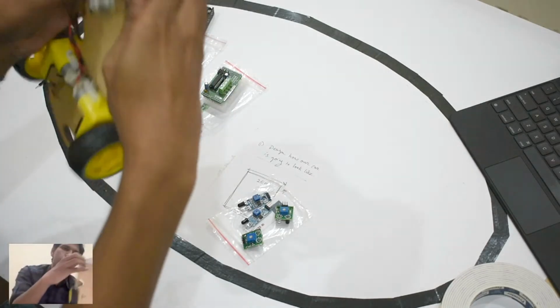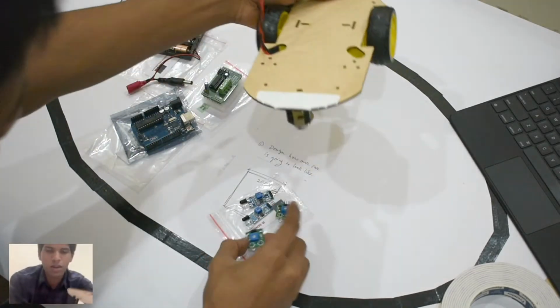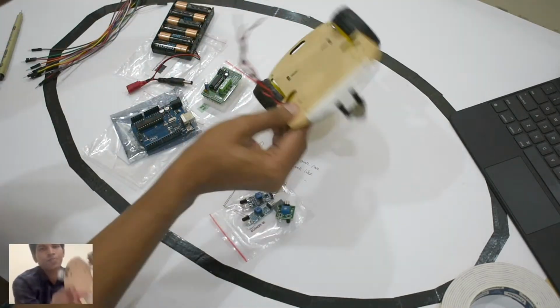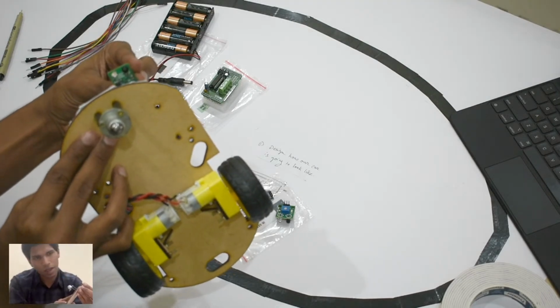Okay, cool. So I have the tape attached here. I just want to ensure that the diodes are facing down. Okay, so I'm going to attach a diode, an IR sensor here.